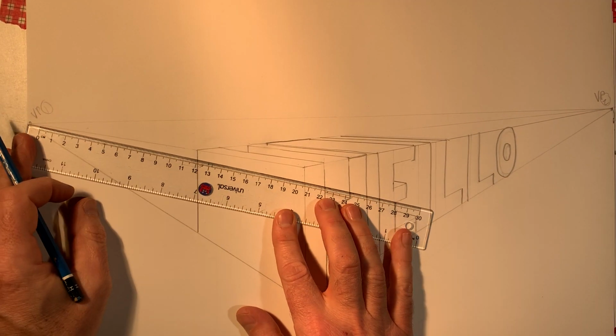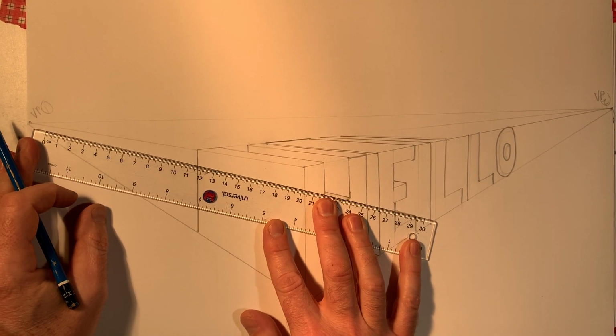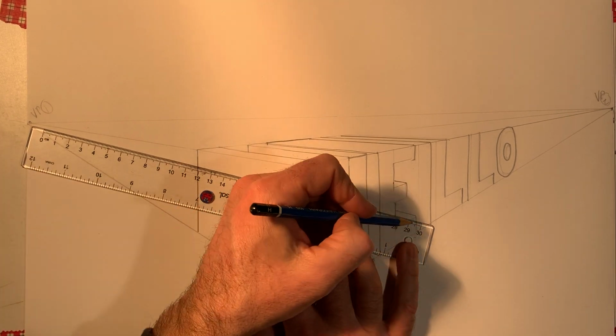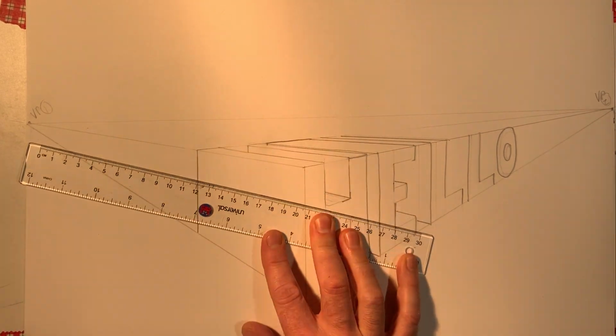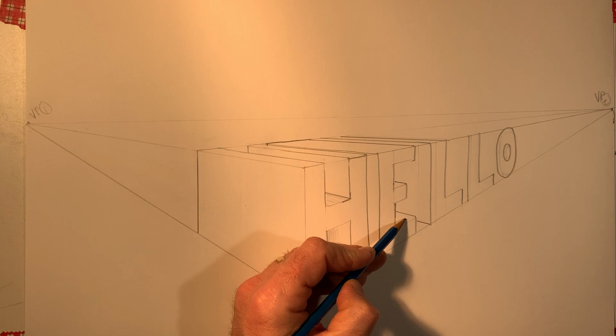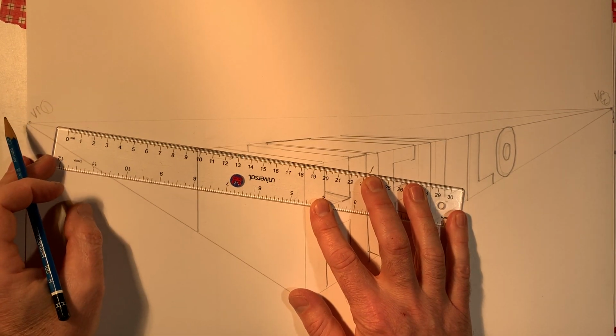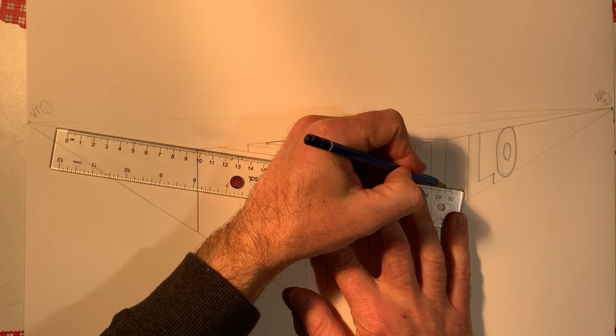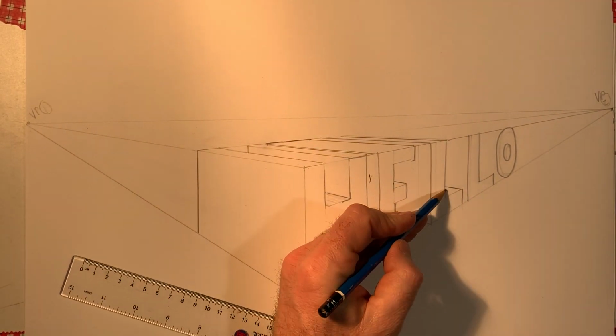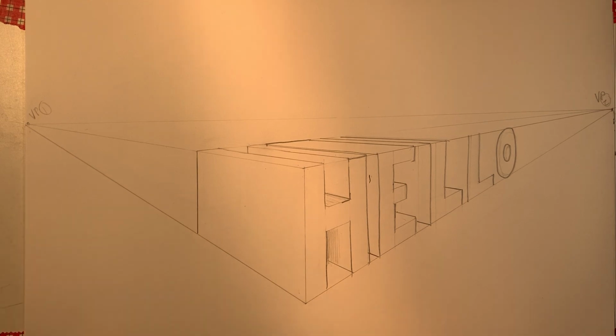Okay, bottom of the L. Just from there to there, because the rest of it's hiding back behind the E. I gotta do this part of the L. Again, just from there to there, because the rest of it's hiding back behind there.